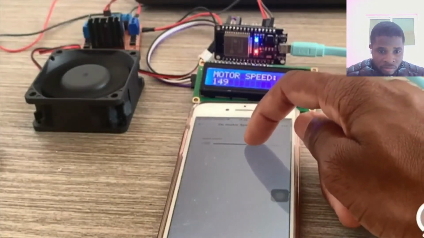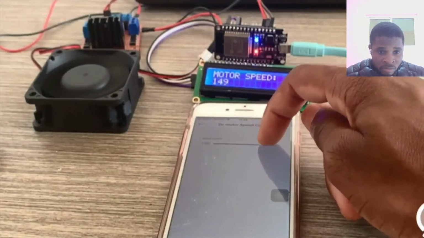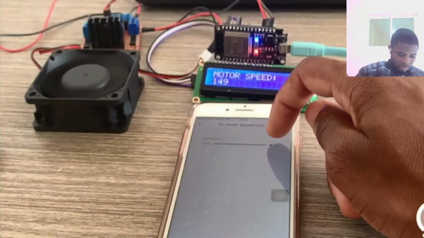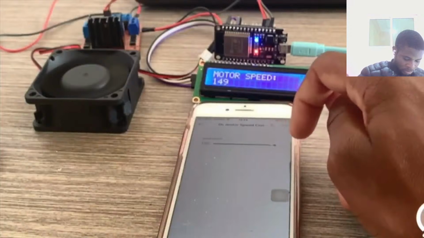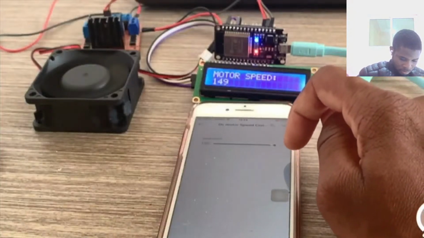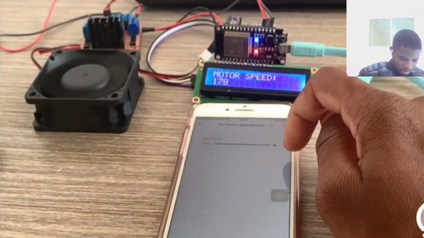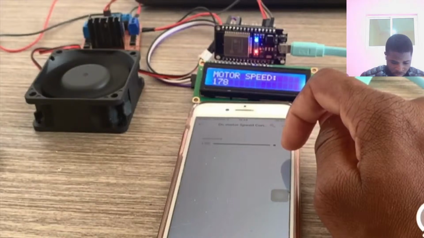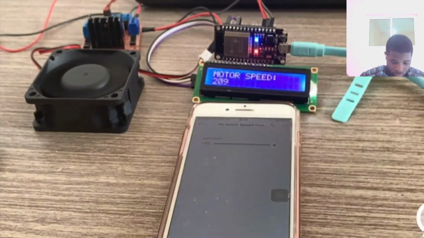Right now I think my network is weak. Okay, that's why it doesn't update. But if we wait a few seconds, it's going to update. Okay, yeah, and it did.